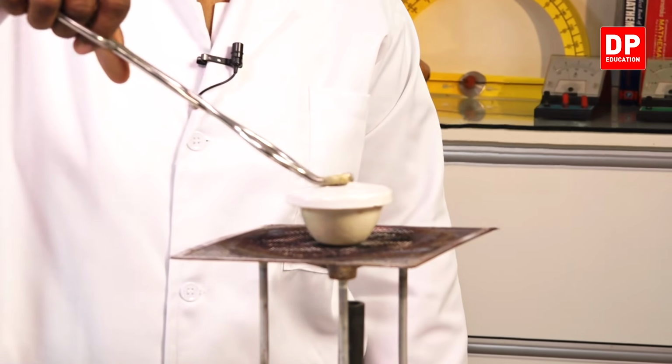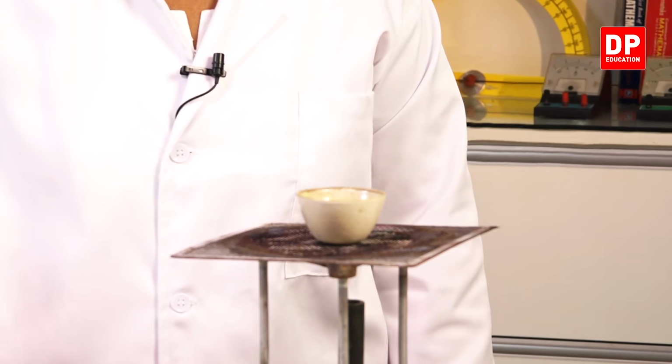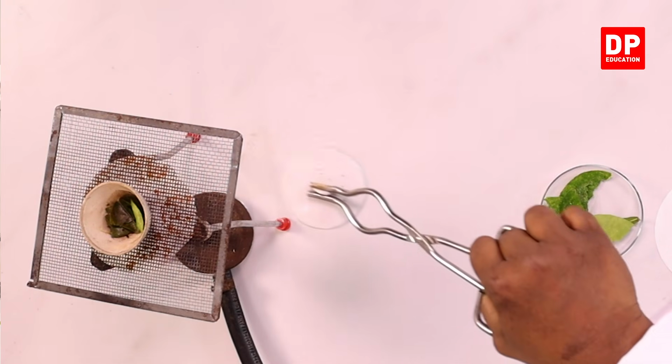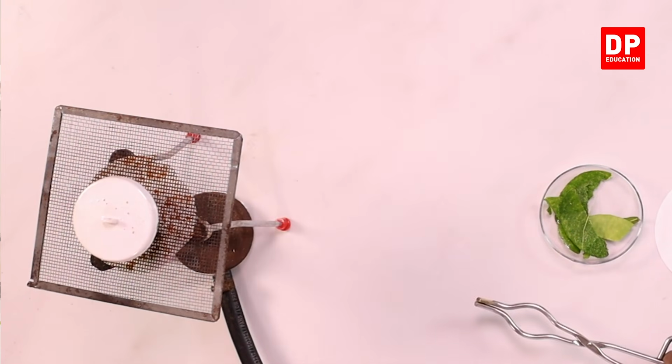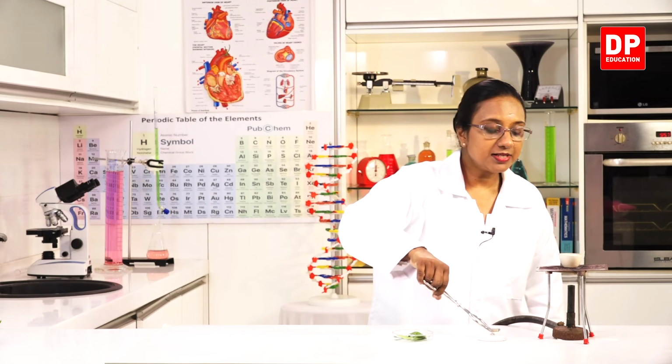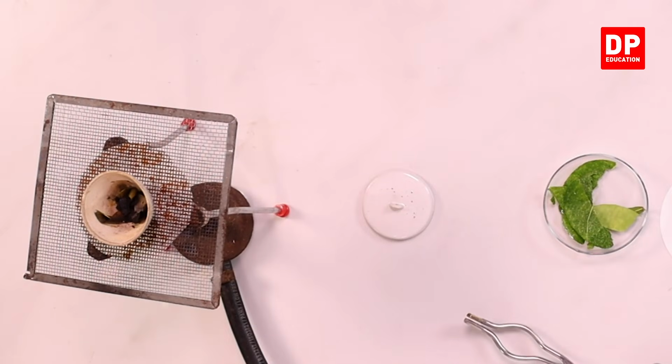Again, if I remove the lid, you can see that the leaves are turning in color. They are almost becoming brown in color, and when we keep on heating it, they will become more and more dry, and finally we will end up with our required end product. I will close it again and let it heat. Now again I will remove the lid. You all can see, students, that the sample has become black in color. We will leave it for a few more seconds.